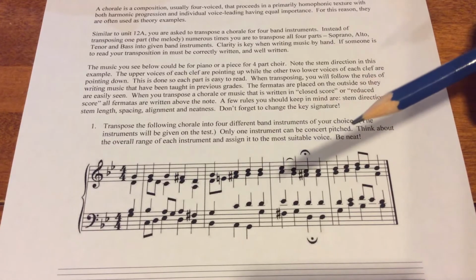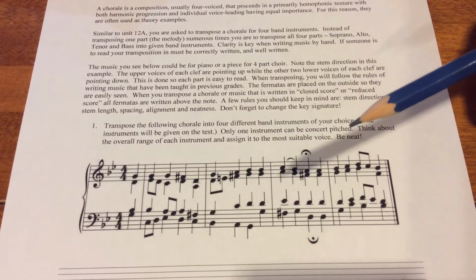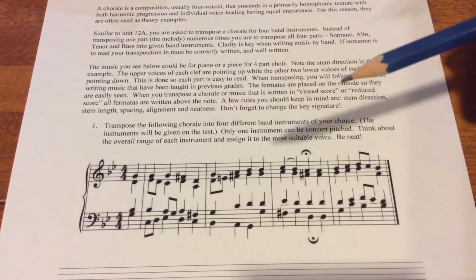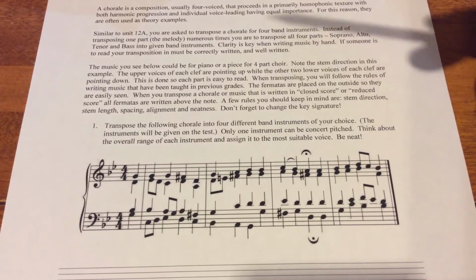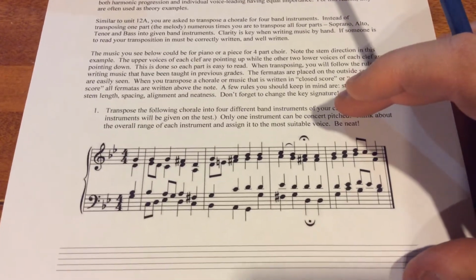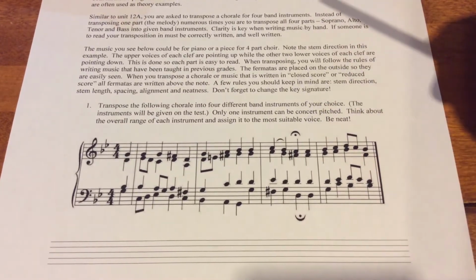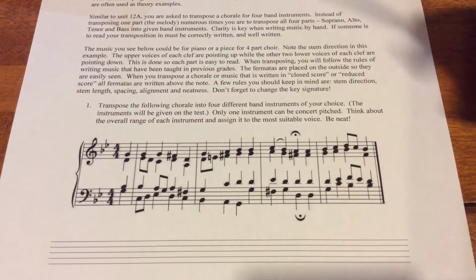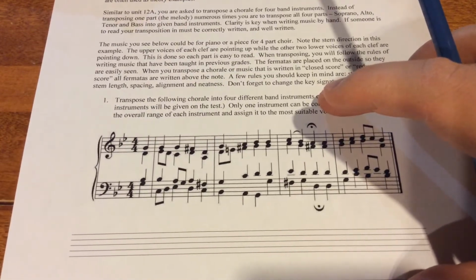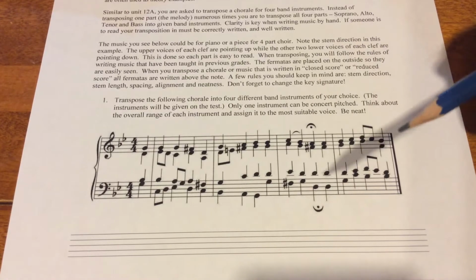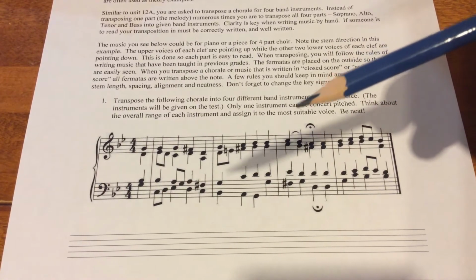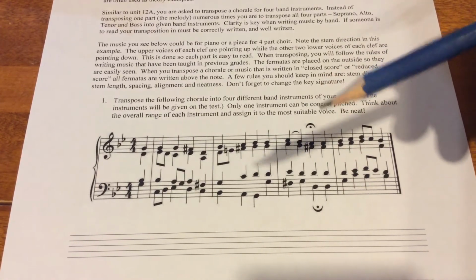So what are we doing in this unit? Well, we're transposing the following chorale into four different band instruments of your choice. The instruments will be given on the test. Again, no test to worry about right now, but only one instrument can be concert pitched. So that means you can only have one C instrument. So think about the overall range of each instrument and assign it to the most suitable voice, and be neat.